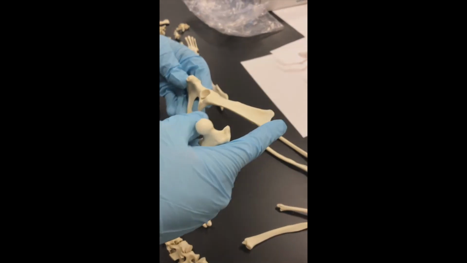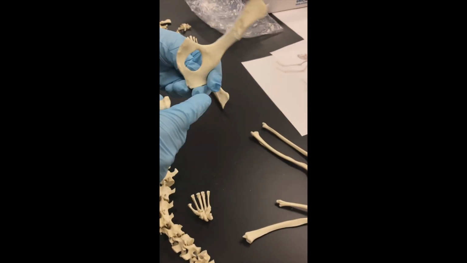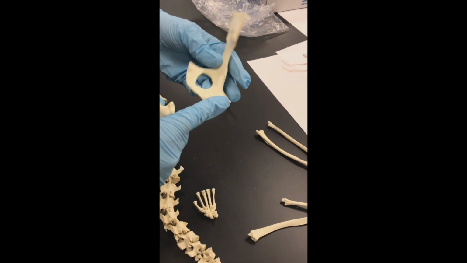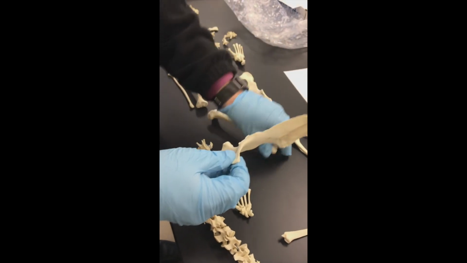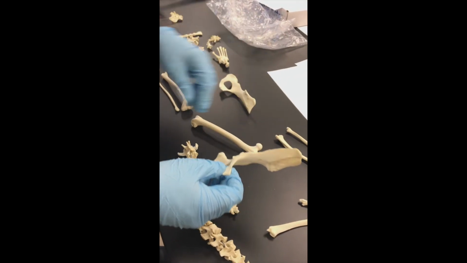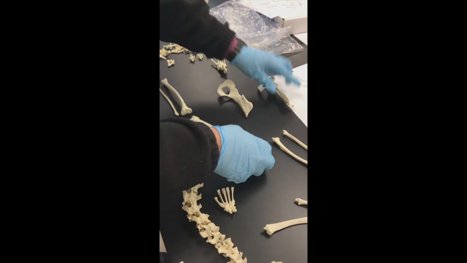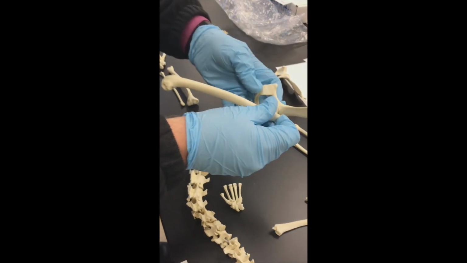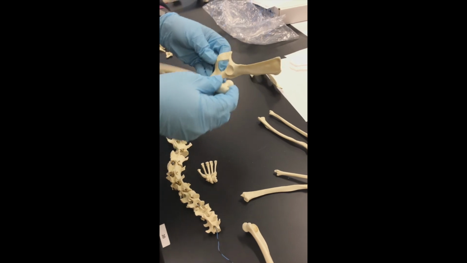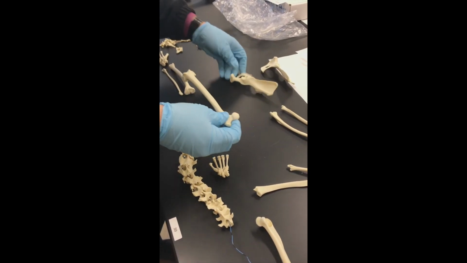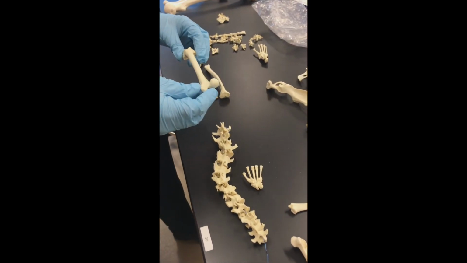Still the basic features: ilium, ischium, pubic. So this right here was the correct one. Femur, ischium, pubis, ilium. Femur, same kind of basic structure.